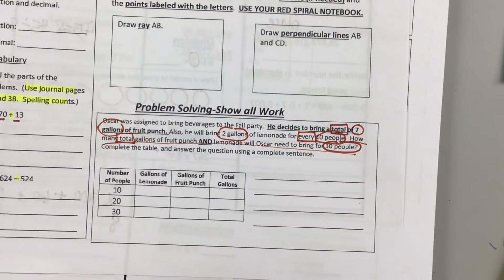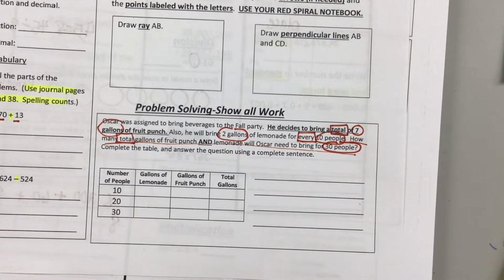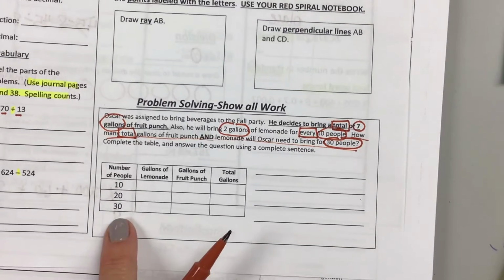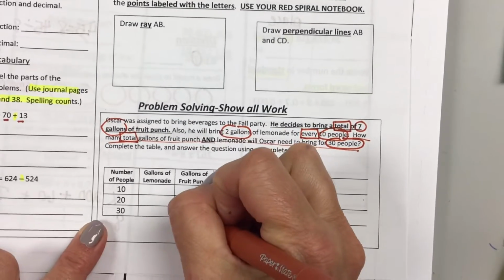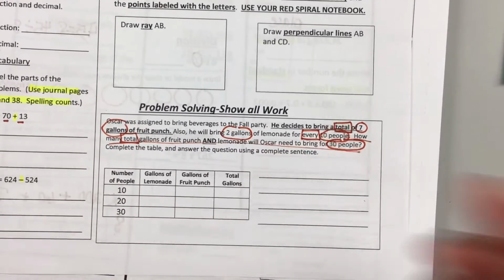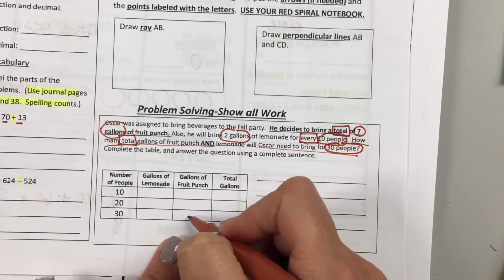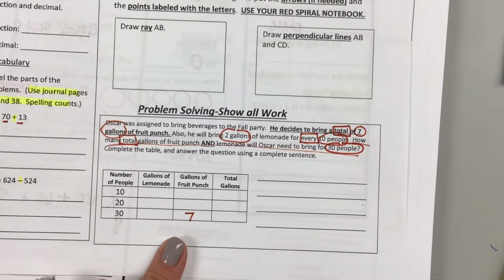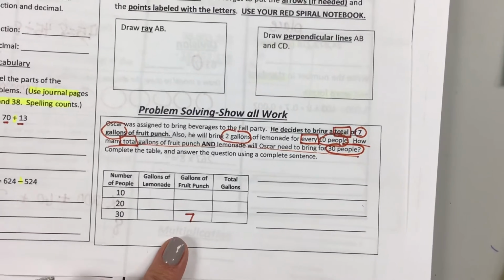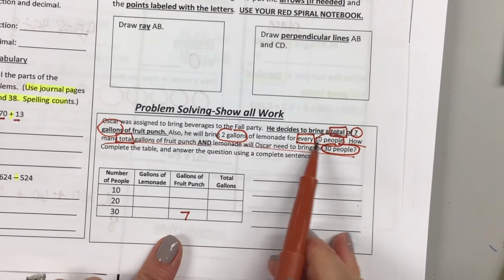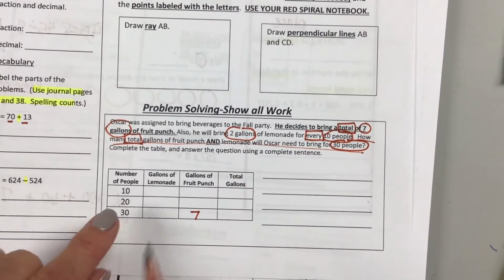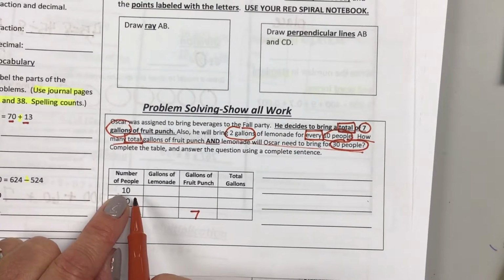How much fruit punch is he bringing? Dane? 7 gallons for all 30 people. He's bringing 7 gallons. That's it. So it's not 7, 7, and 7. It's just 7. Okay, then he brings 2 gallons of lemonade for every 10 people. So these people get 2, right?